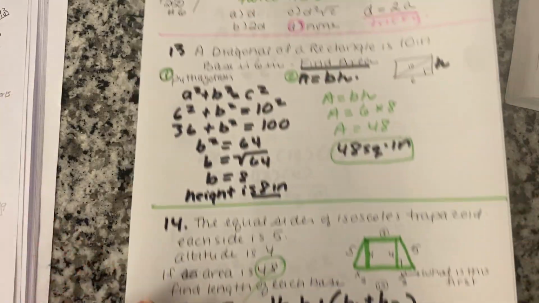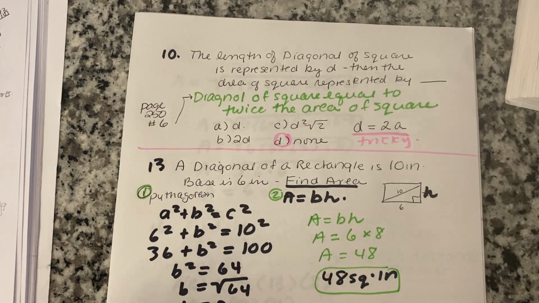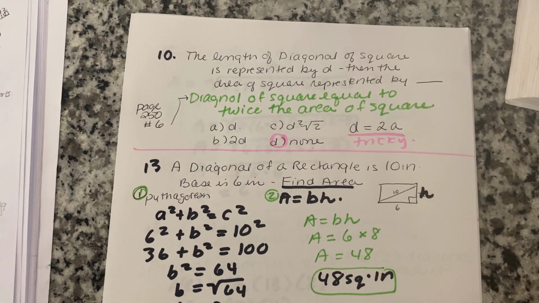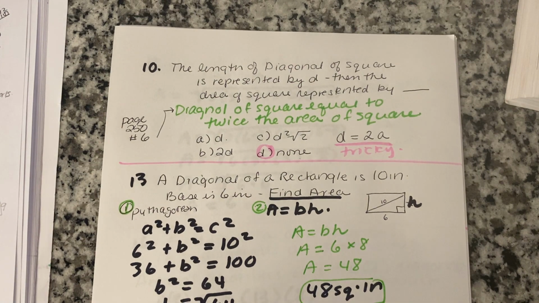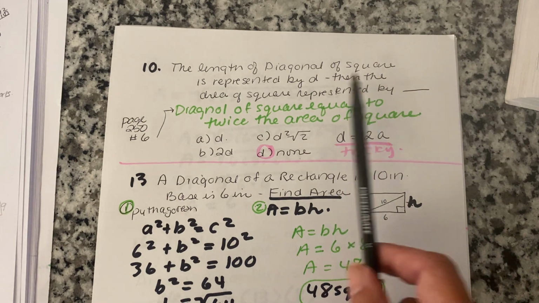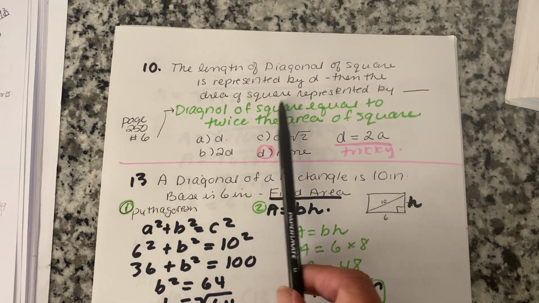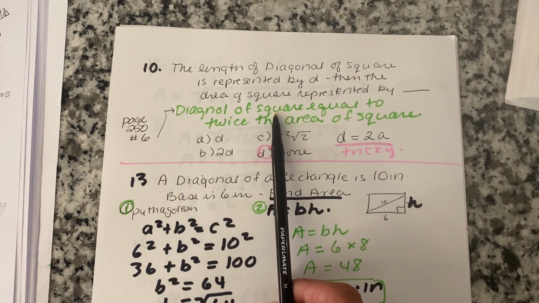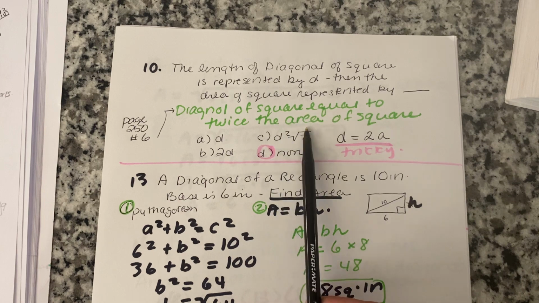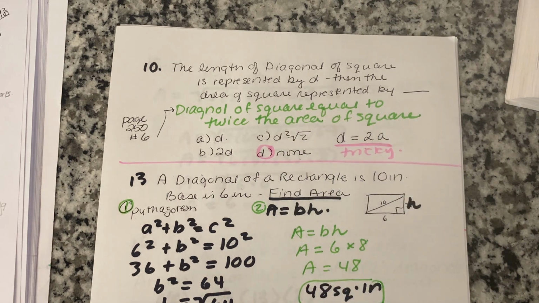Okay, number 10. Number 10 says, if the length of each diagonal of a square is represented by D, then the area of the square is represented by what? Remember, we had this before with our quiz. The square on the diagonal of a square is equal to twice the area of the square. You need to know that. That was on page 252.